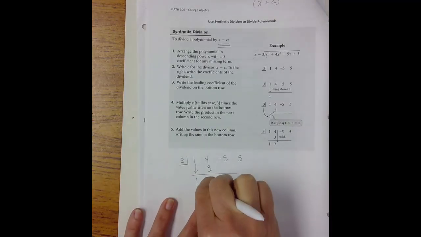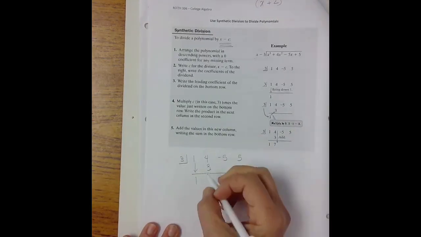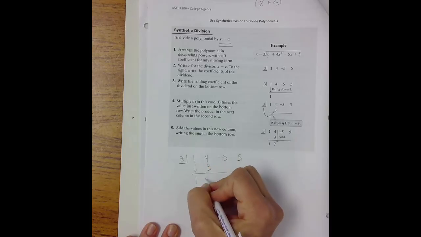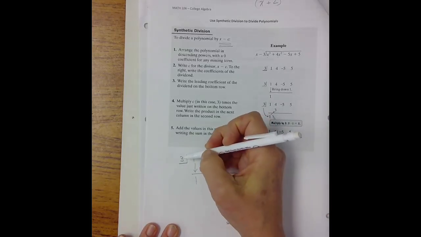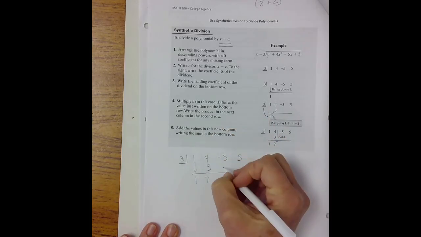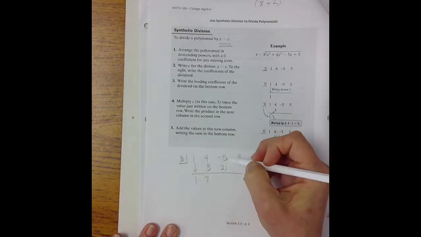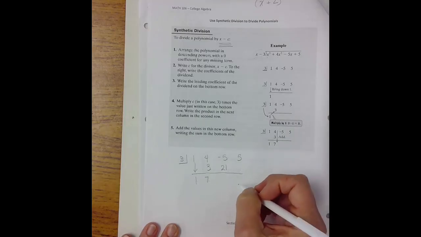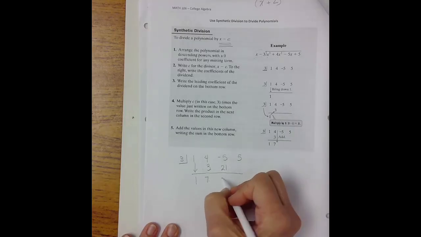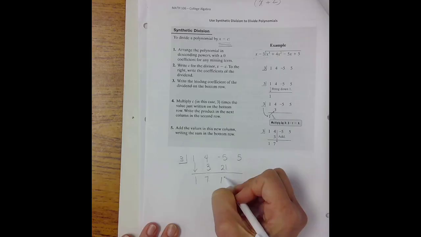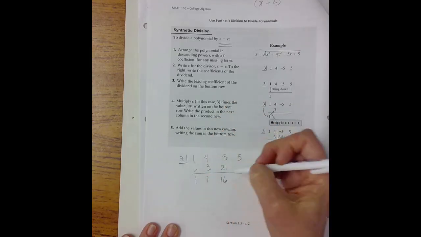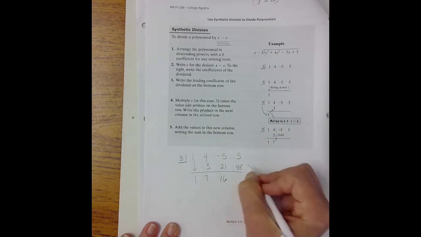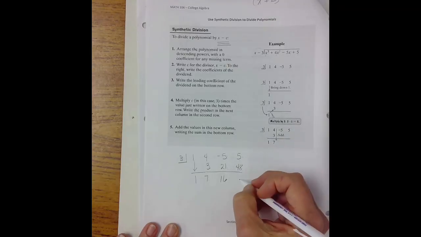Sorry, we are going to add it. 4 plus 3 is going to be 7. 3 times 7 is going to be 21. And then I'm going to add this together. So negative 5 plus 21 is going to give me 16. And then 3 times 16 is going to be 48. And 48 plus 5 is going to be the 53.